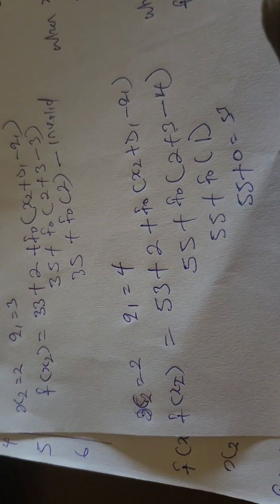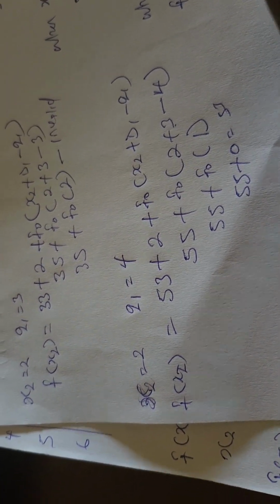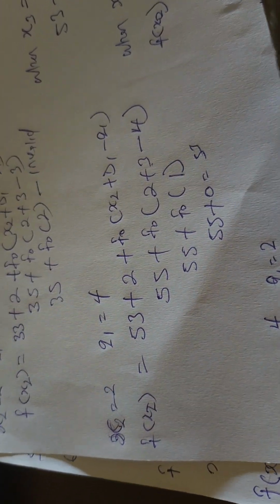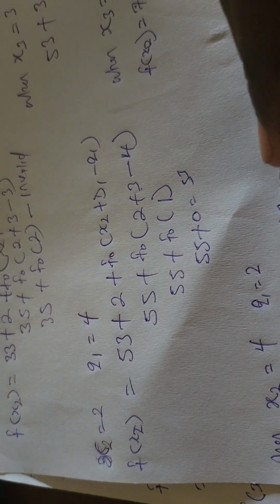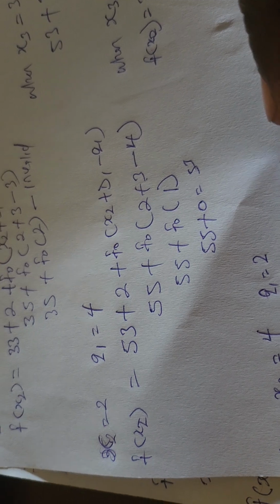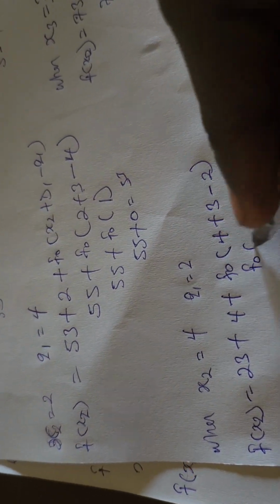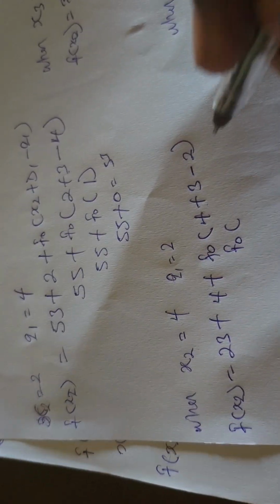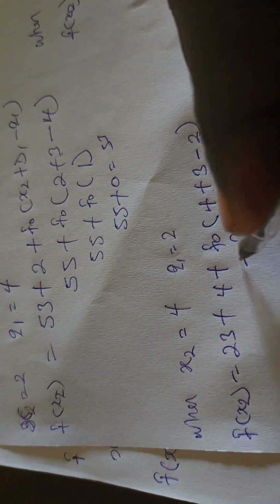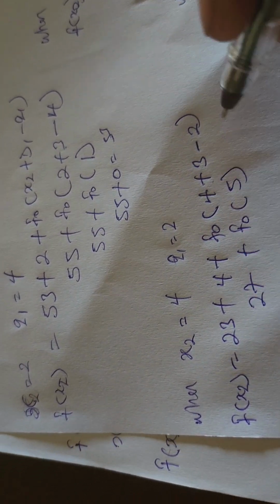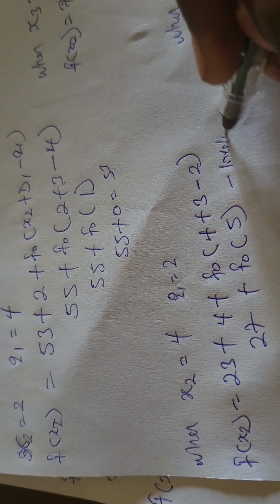Our holding cost at this particular point is 4. Our x2 is 4. Our demand is 3. Our minus q1 is 2. So f naught of 7 minus 2, that's 5. Plus 27, of course, invalid cost.